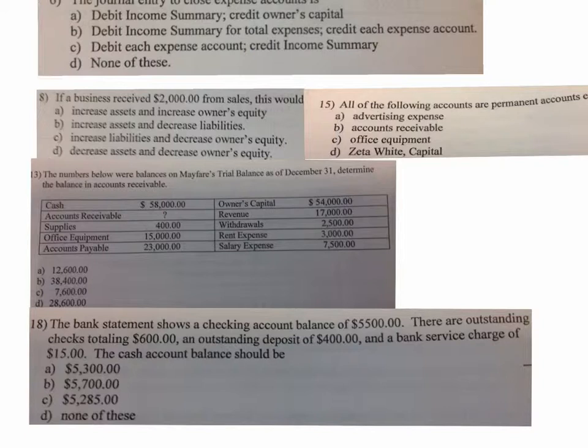The bank statement shows that the checking account balance is $5,500. There are outstanding checks totaling $600, outstanding deposits of $400, and a bank service charge of $15. The cash account balance should be. What I did was right up to the point where I subtracted the $15 bank service charge, which you're not supposed to do because that's in your books, not the bank statement. The question is saying they only want what the bank is going to see, not what you have in your books. So you're not going to subtract the 15. The real answer is A.